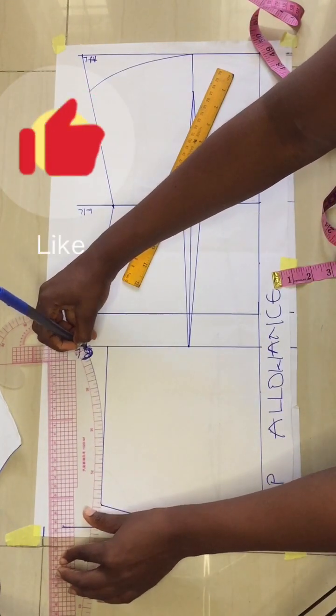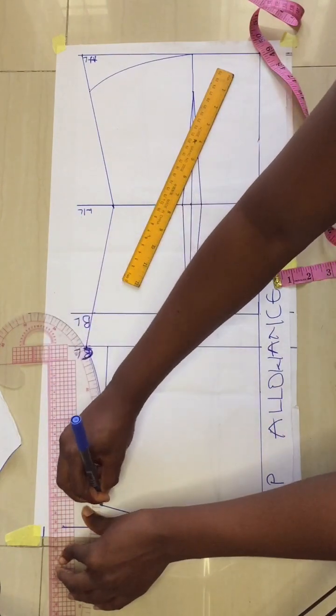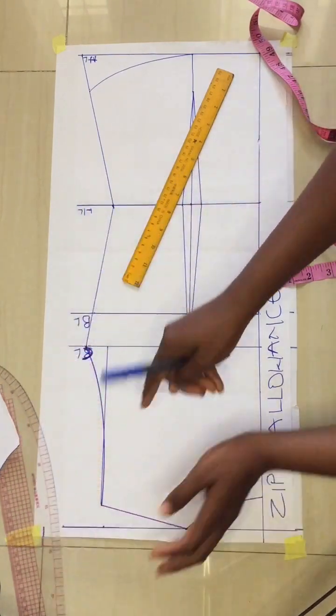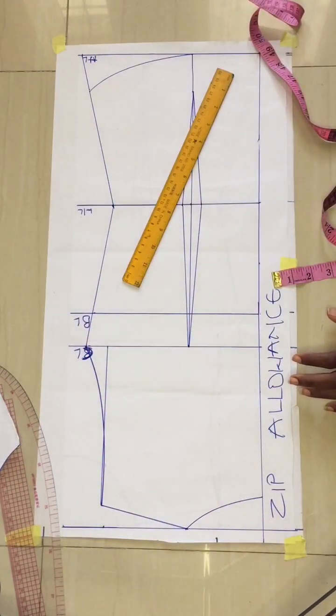Please guys, this is basically the end of this basic bodice pattern. All you have to do is cut it out.